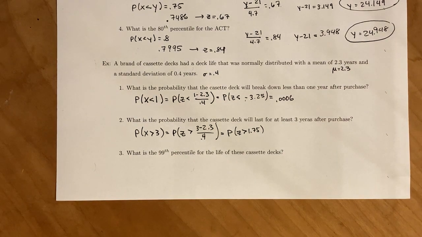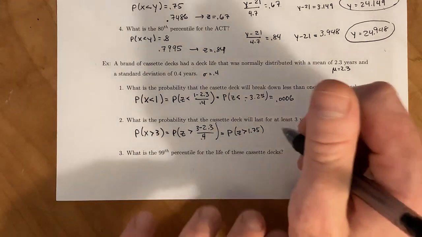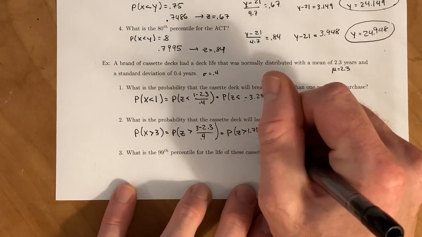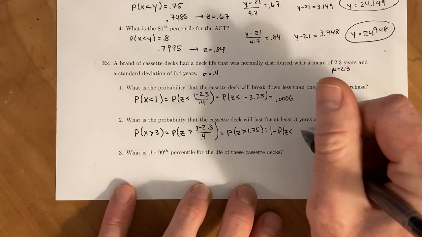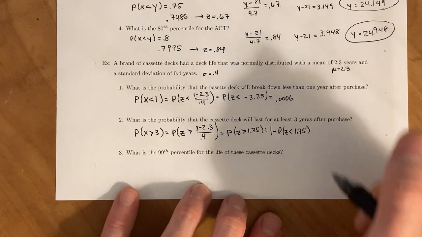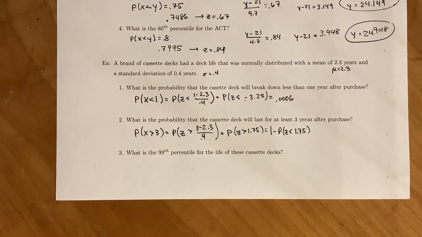And now, because we're looking for greater than, which is to the right in the area picture, our z-chart only tells us area to the left. So when you have a right, you have to switch it to a left statement. You do the 1 minus, essentially the left statement. So we're looking for 1 minus the probability that z is less than 1.75.